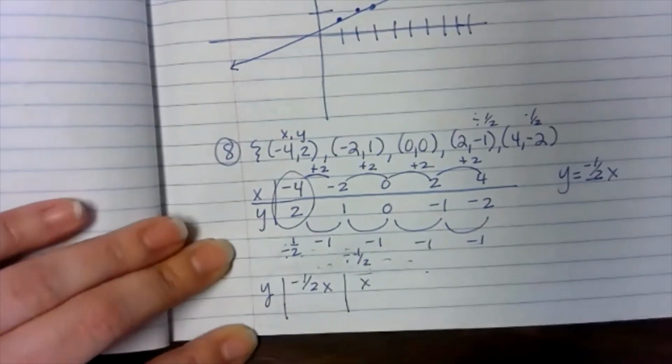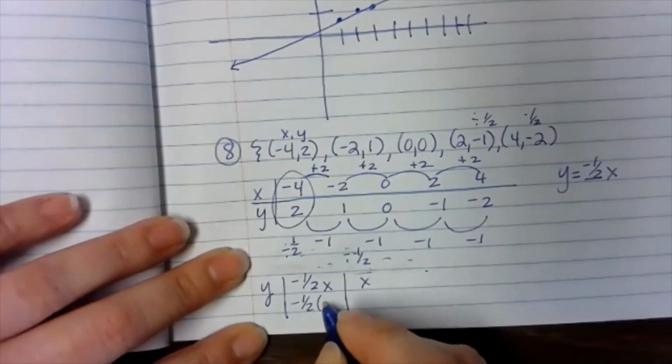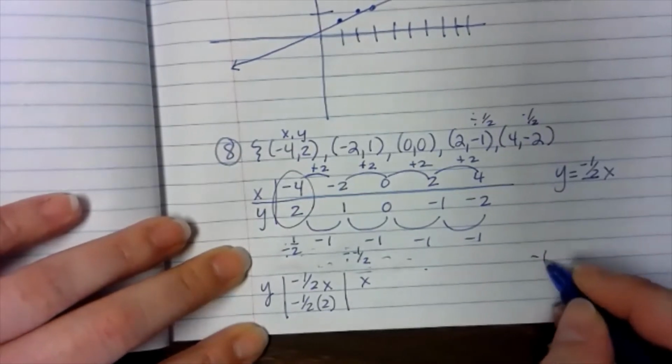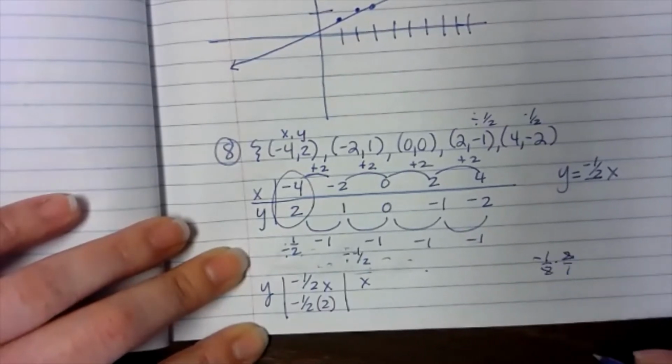So we just have to do this a few times. So I'll have 1/2 times 2. So over here, that would be a -1/2 times 2 over 1. So that'll cancel. Then I'll end up with a -1.